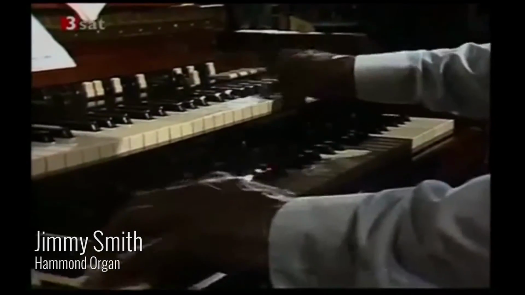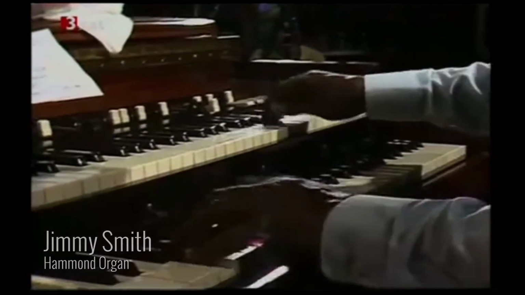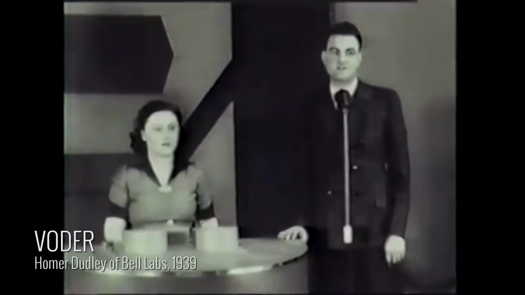This organ was far cheaper to produce than the classic pipe organ and became a staple of popular jazz and later rock from the 40s onward. The beginnings of vocal synthesizers, known as vocoders, essentially the beginnings of autotune, can be traced back to Homer Dudley of Bell Labs' 1939 invention named the Voder.